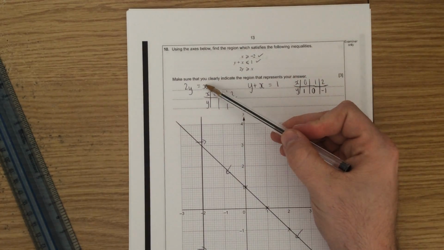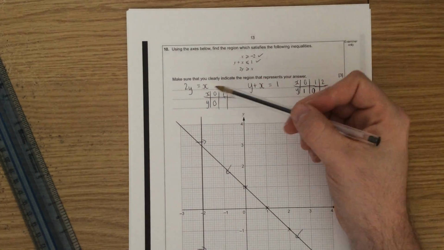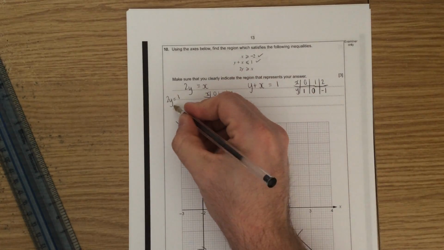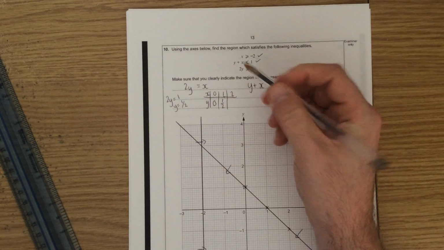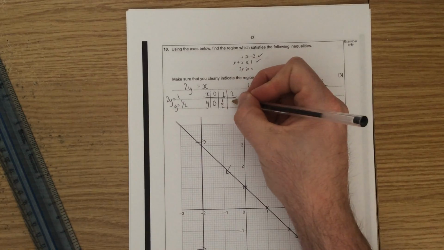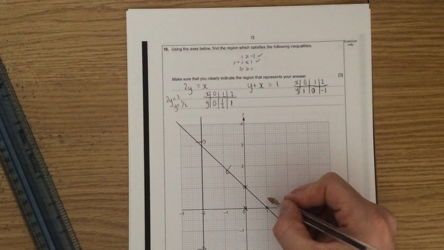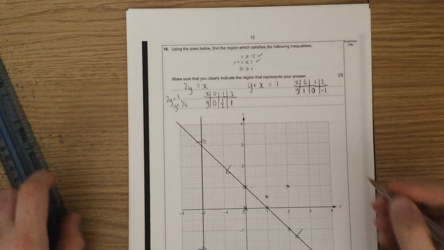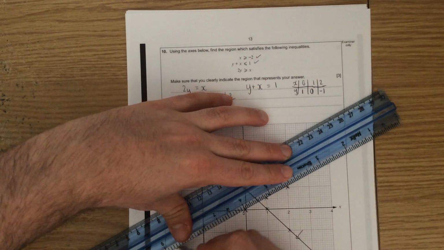So if x equals 0, 2y equals 0, y will also be 0. If x equals 1, what I'm saying is that 2y equals 1, so therefore y equals a half. So I can put a half there, and then when x equals 2, I get 2y equals 2, so y equals 1. So my points are 0, 0, 1, 0.5, and 2, 1. And then again, 3 points are sufficient to prove that I've got the correct straight line.